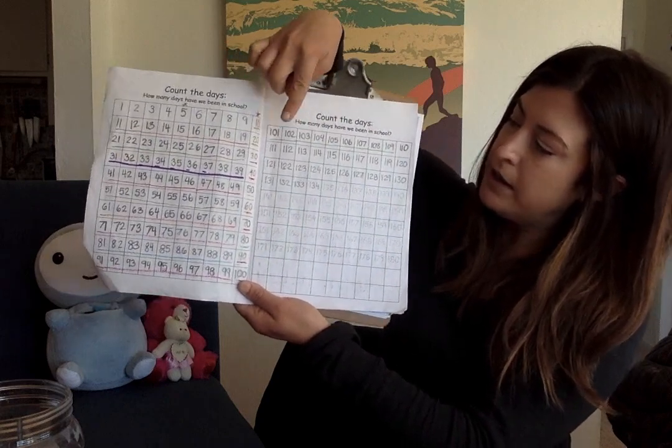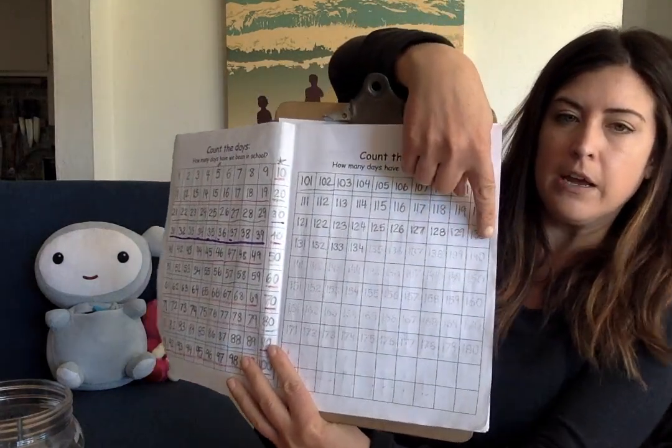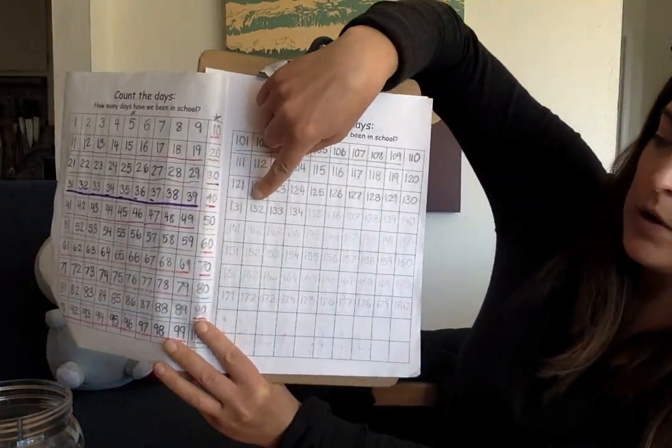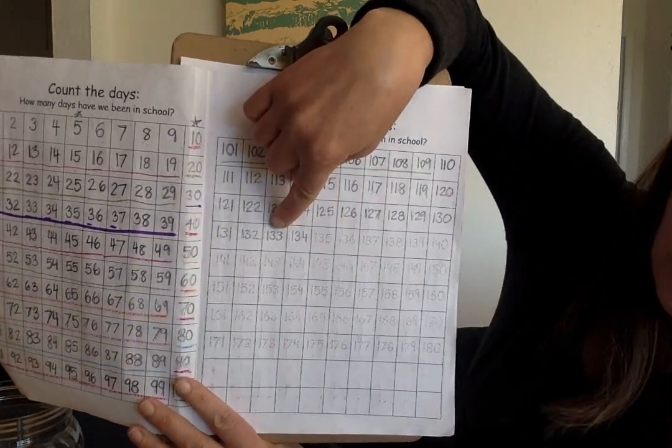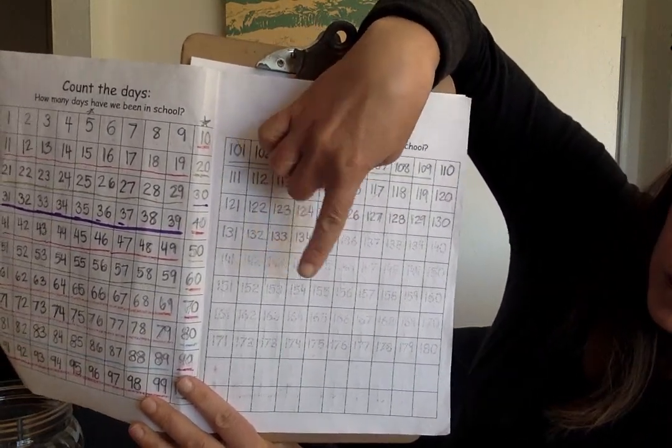10, 20, 30, 40, 50, 60, 70, 80, 90, 100, 110. We should be on the other page now. 120, 130, 131, 132, 133, 134. Today's 135. What three numbers is 135?